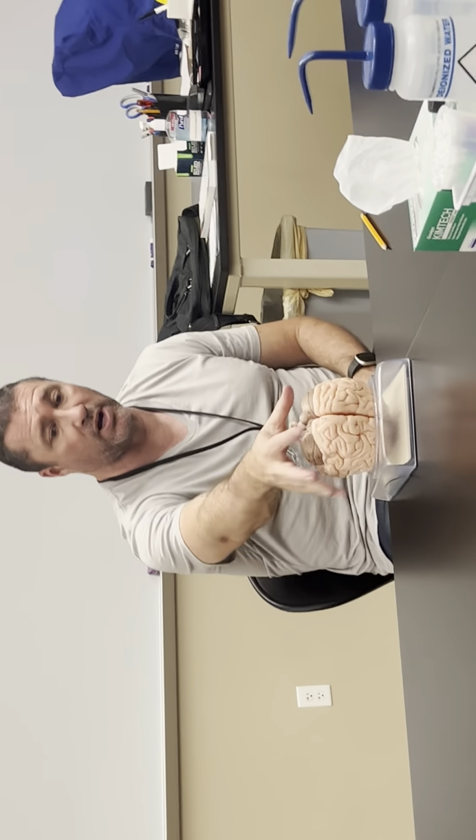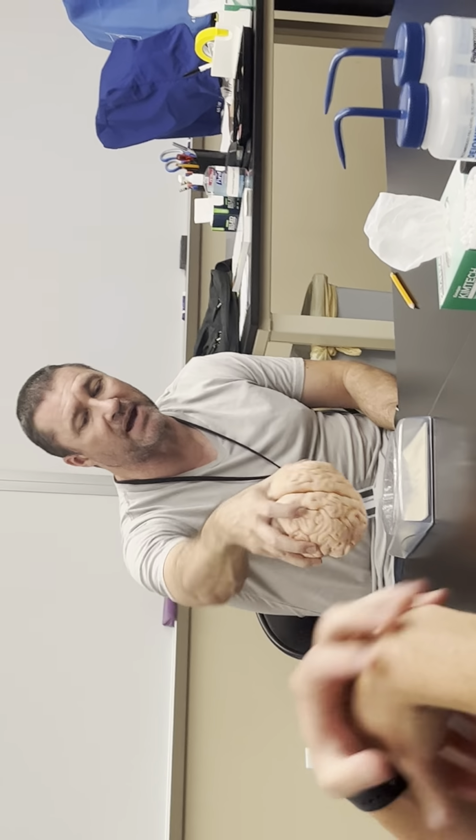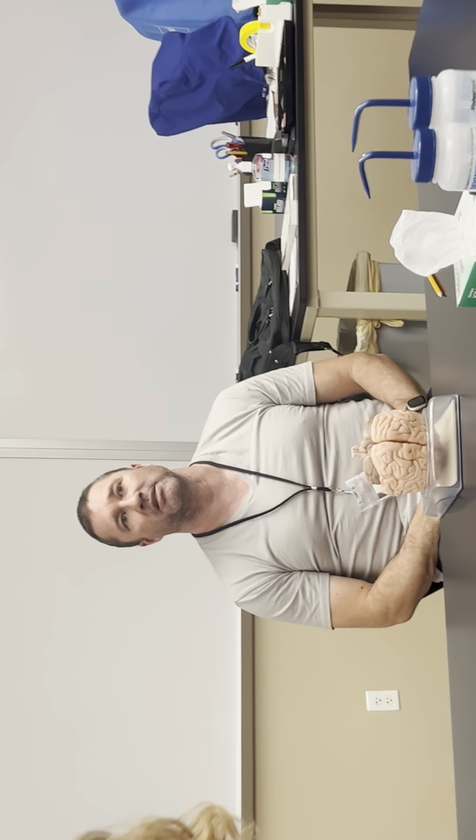Is this life size? That is pretty close to true to size. It's a little bit smaller, right? It's supposed to be the size of your fist right here. It's a little bit bigger than that, yeah. So it's about 3 pounds. The average brain is about 3 pounds, and X amount of cc.